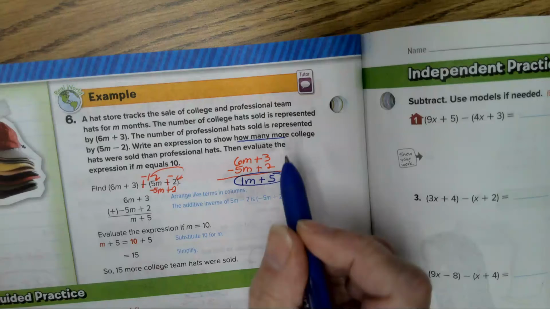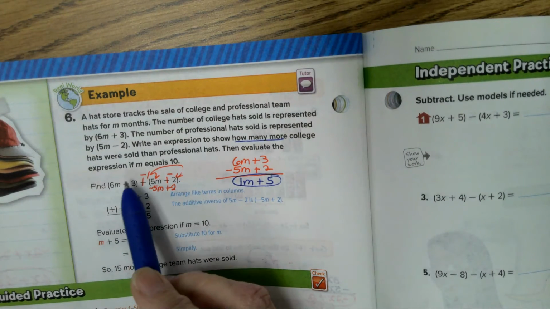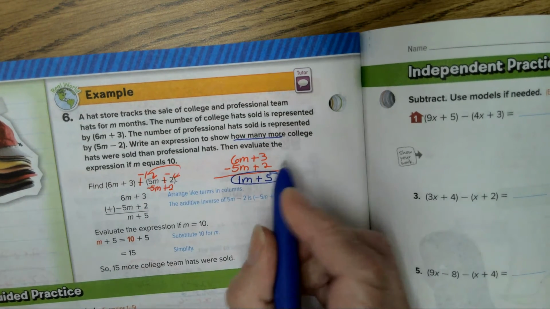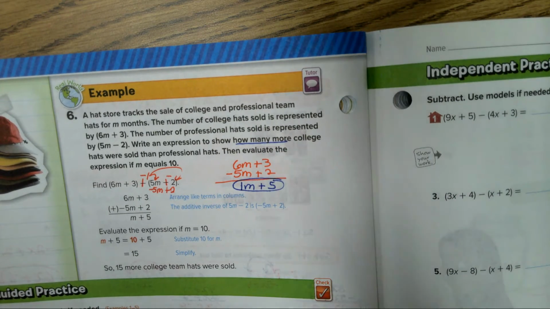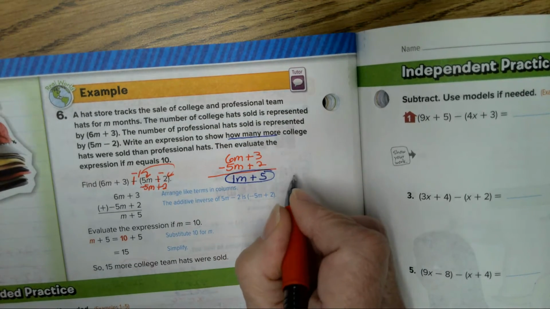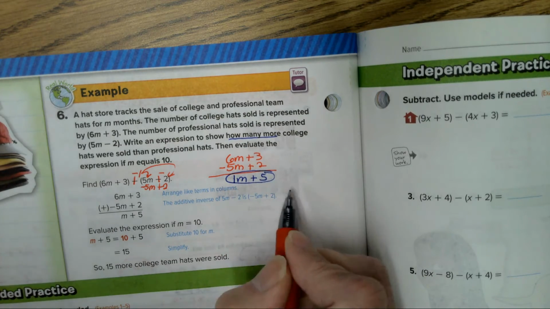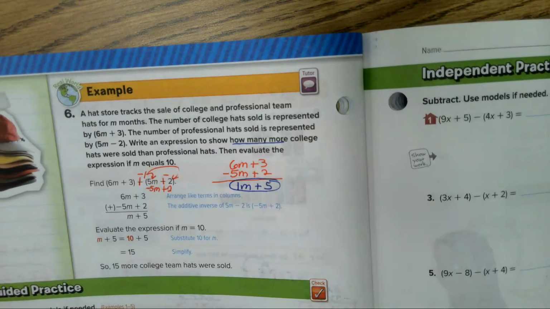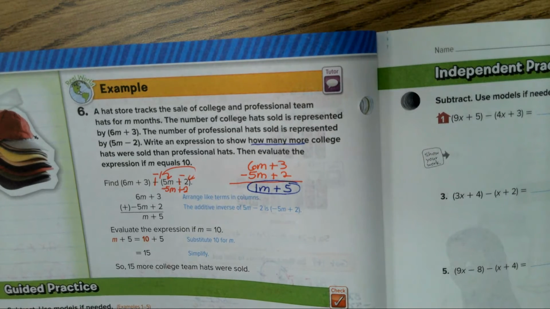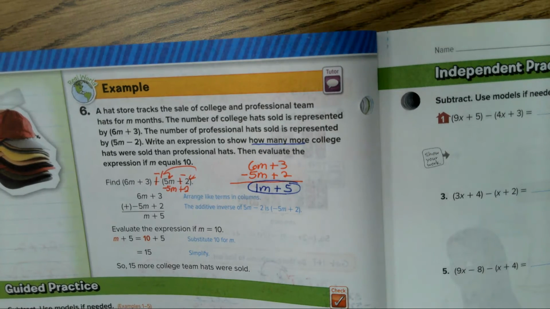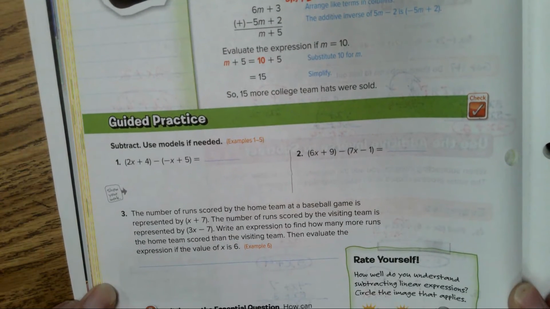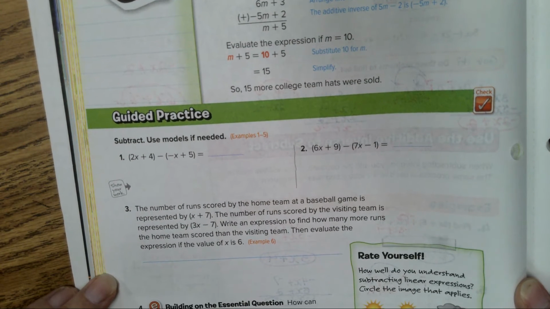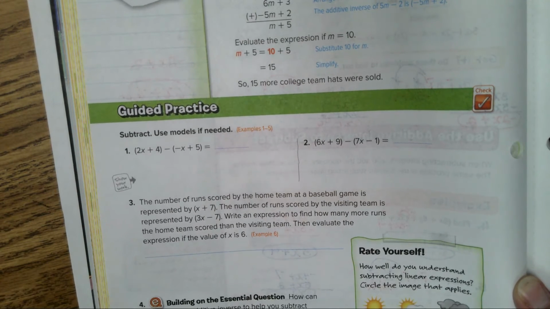Now we're going to replace the M with the value of 10. So 1 times 10 would be 10. And then 10 plus 5 will give you the answer 15. Let's do the guided practice together before I give you your assignment. Page 406. If you want to do these, put this on pause and then check to see if your answers are correct. That will be fine.